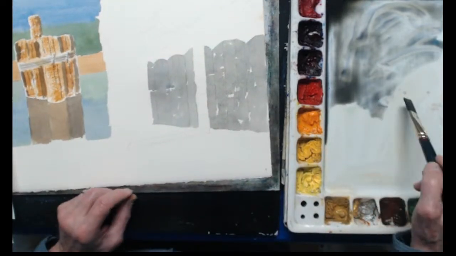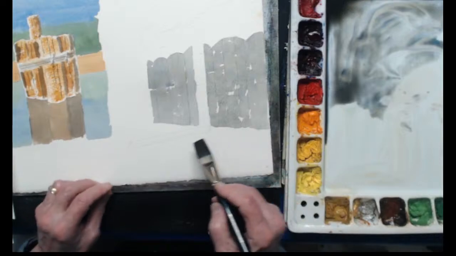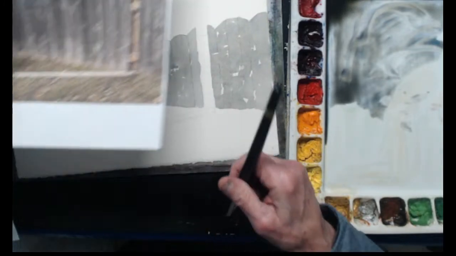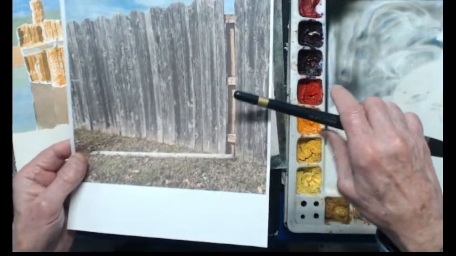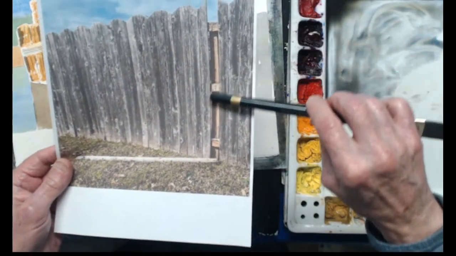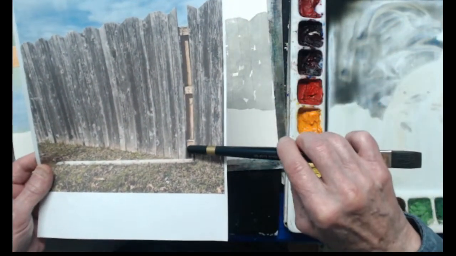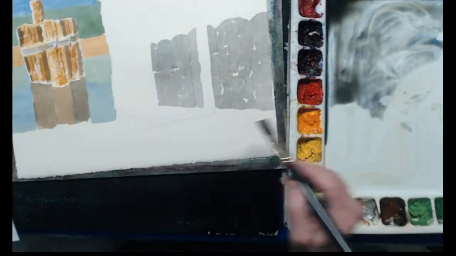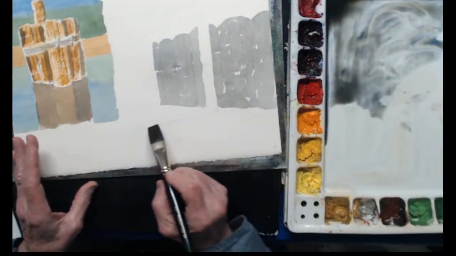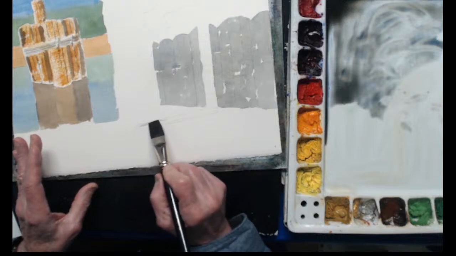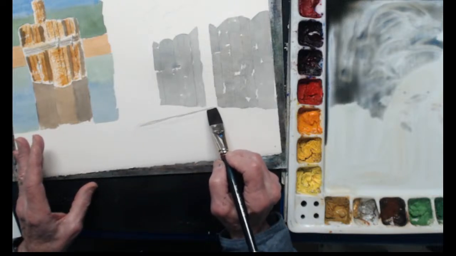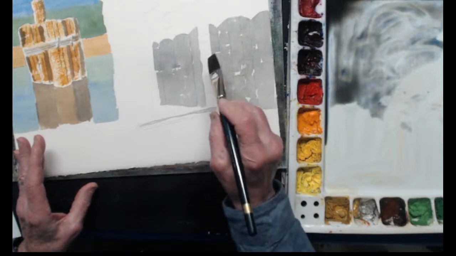Okay, and also what I want to do is there's this board here lying on the ground. If you see the photograph, there's opening here, the fence line here, it's got a gap in it, and then there's board lying here on the ground. Okay, so I'm going to paint that in too, right here. So catch that. That was the interesting part of this photograph, was to get the board that fell out of this gap here.